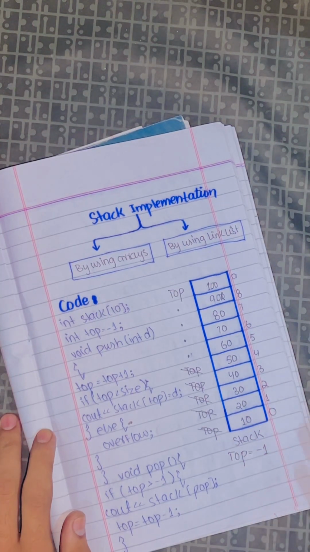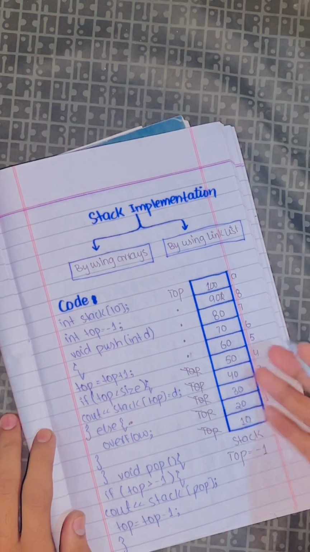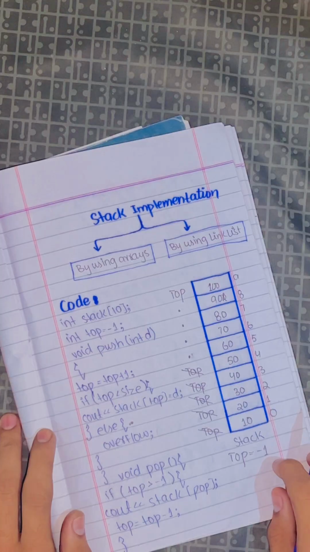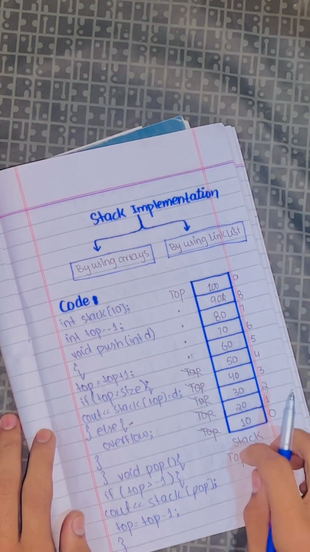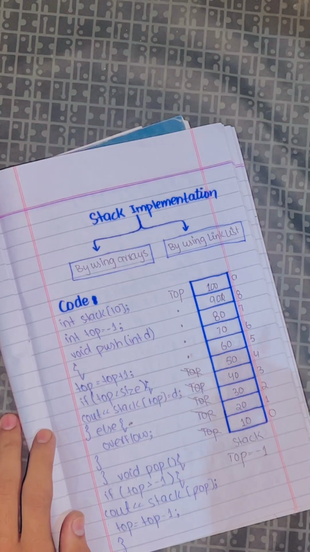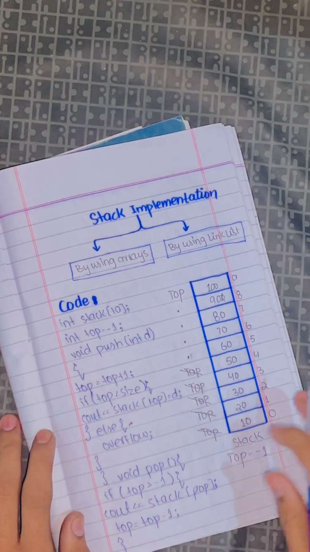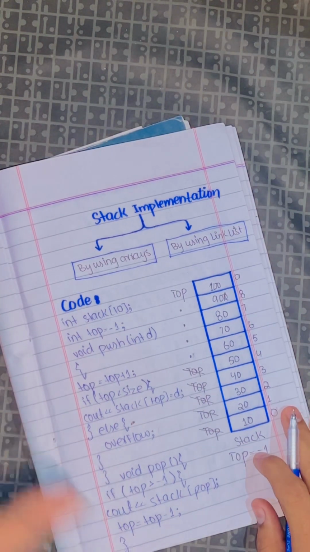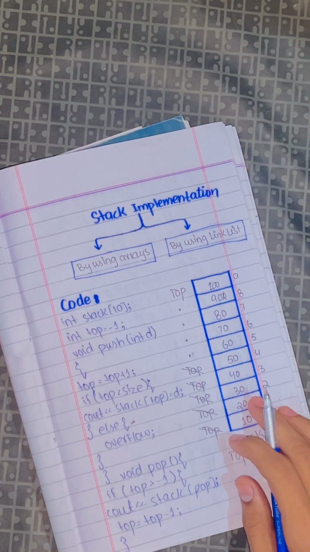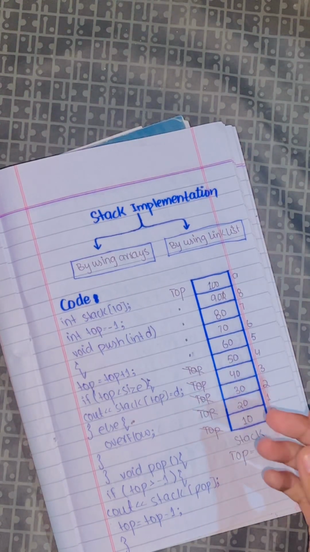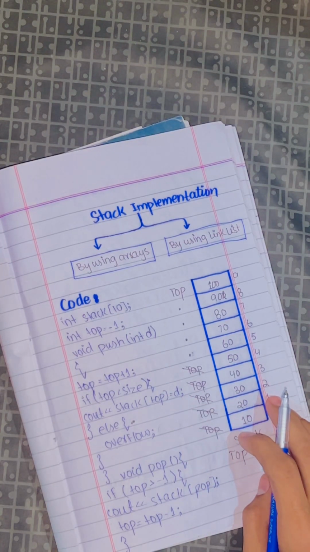The first plate we add goes into the bottom, and the last plate you enter will be at the top. So we cannot push from the bottom. We always put from the top. The main stack operations: a stack always supports three major operations: push, pop, and peek.